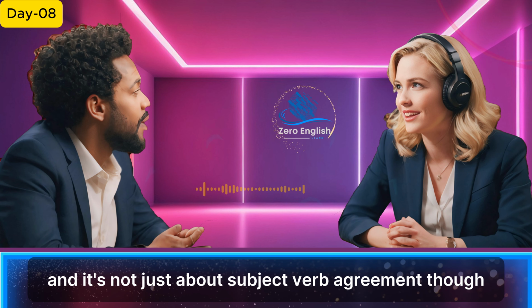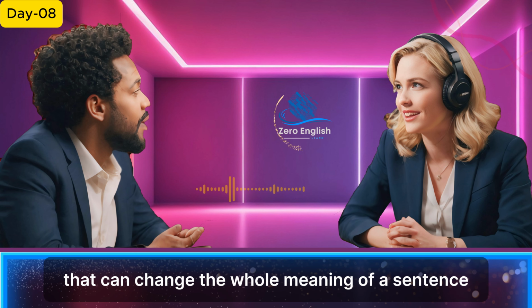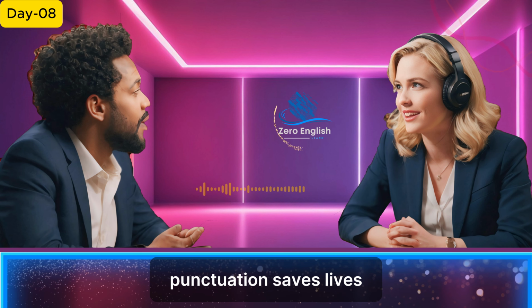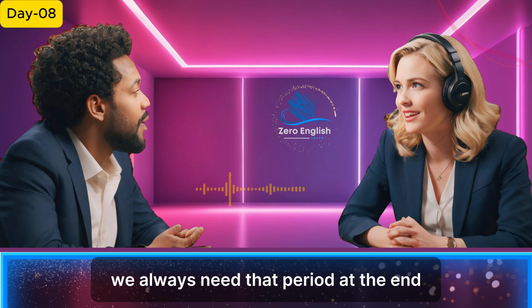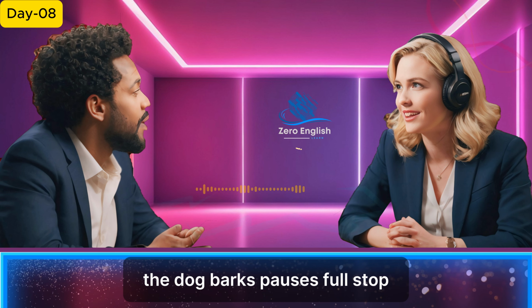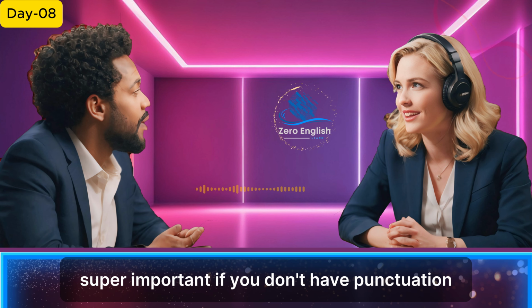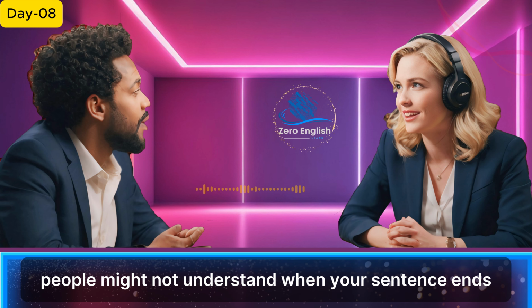And it's not just about subject-verb agreement, though. We also want to think about punctuation. You know, those little marks that can change the whole meaning of a sentence. Oh yeah, like "Let's eat, Grandma" versus "Let's eat Grandma." Punctuation saves lives. Exactly. So, in our simple sentence, we always need that period at the end. "The dog barks." Full stop. Super important. If you don't have punctuation, people might not understand when your sentence ends or what you're trying to say.